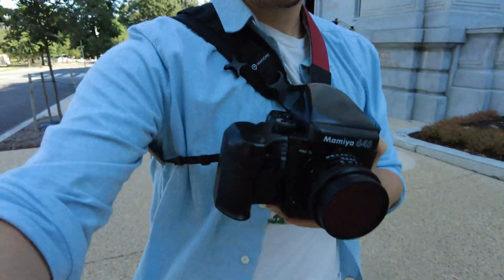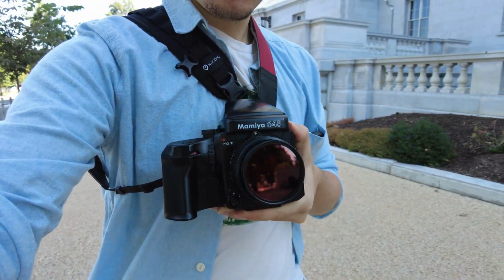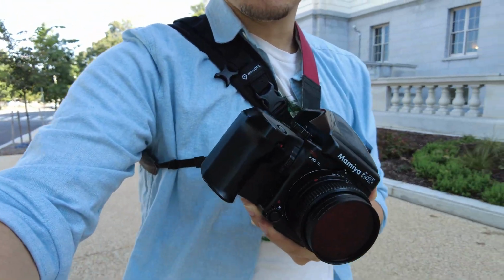And the camera today is the Mamiya 645 with the 80mm lens and the power winder, because I'm planning on going to a camera meetup hosted by my friend Jake. If I'm gonna be around other camera nerds, I wanna bring my beefiest setup.